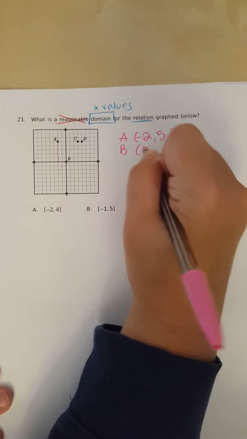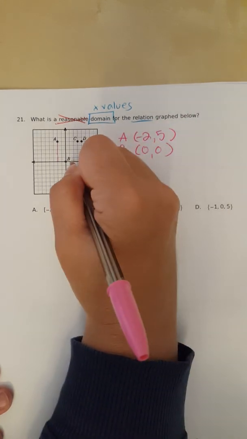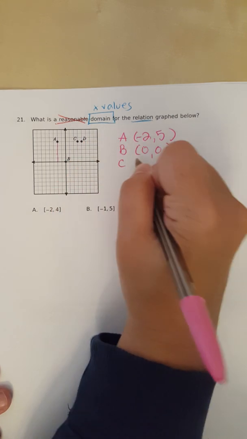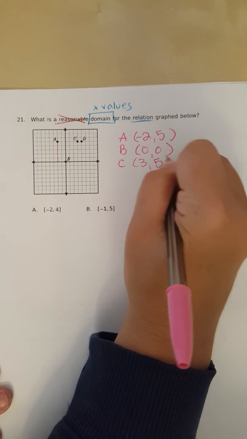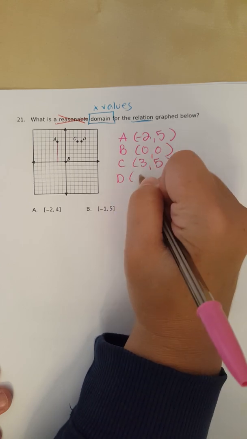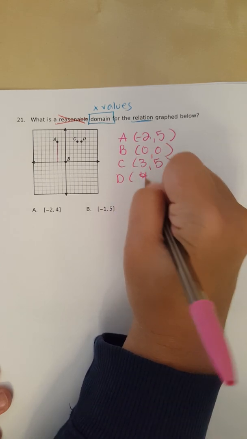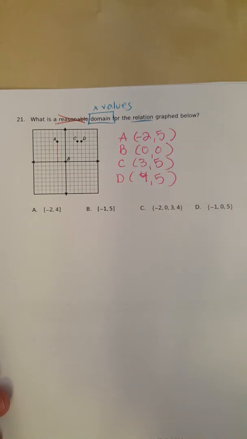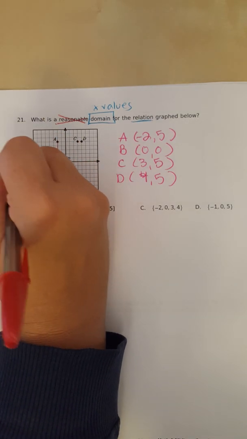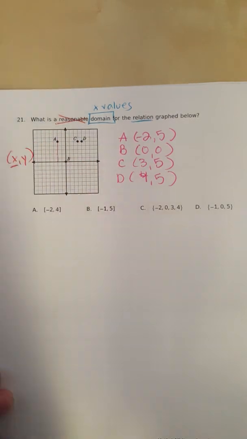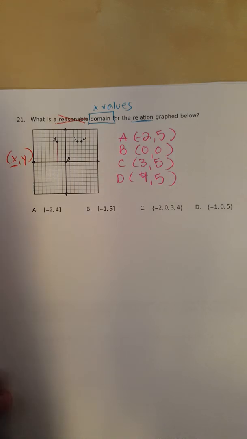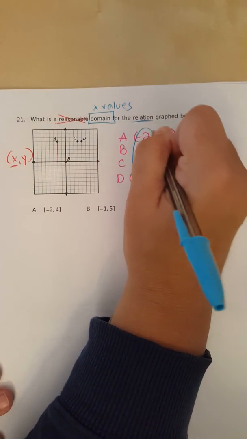B is at our origin, which is 0, 0. C is 1, 2, 3, 5. And then answer choice D is at 4, 5. So remember, in ordered pairs, the x comes first and then the y. So we're looking at that first number in each of these, the x value. So all these numbers right here.